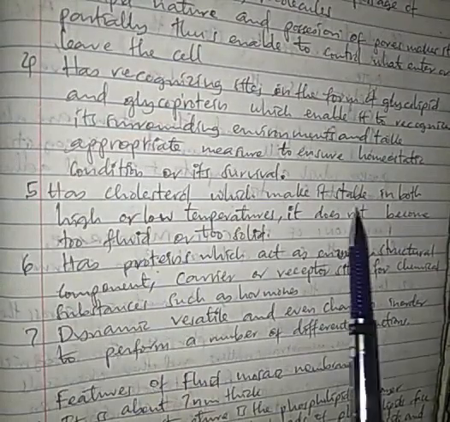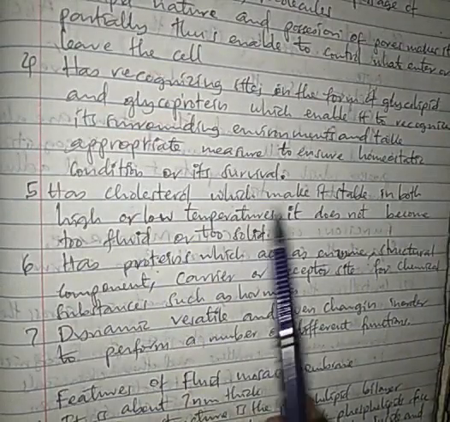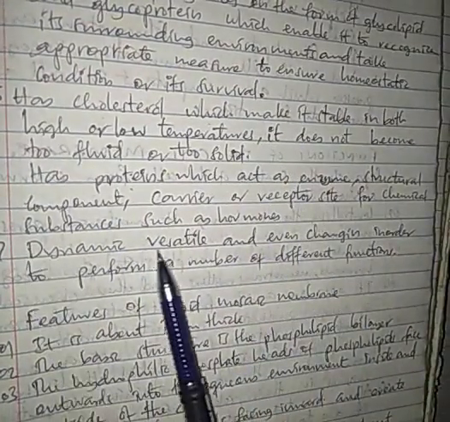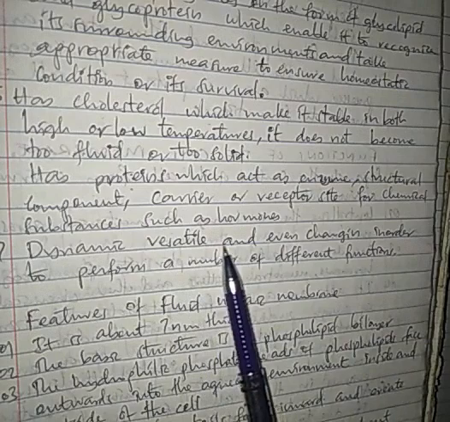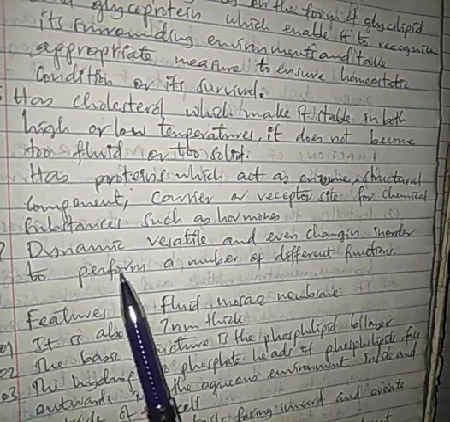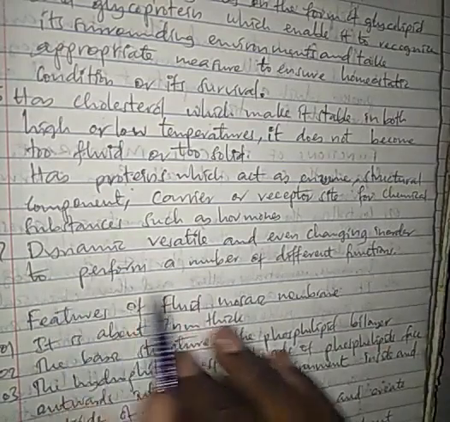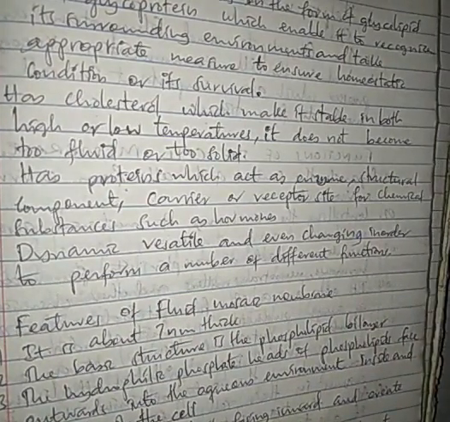Fifth, it has cholesterol, which keeps it stable in both high and low temperature. Sixth, it has proteins which act as enzymes. Seventh, it is dynamic, versatile, and even changing. It is changing in order to perform a number of different functions.